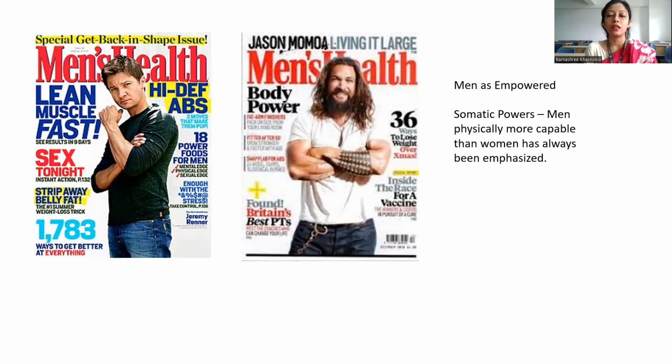It is like the male gender is at the center of the society. They are at the center of power, and to attain that power, to be masculine, to be a man, one needs to be muscular, one needs to have lean abs and broader shoulders. You can see how these two men are posing, and these magazines are creating this illusion of a body type which the audiences, the consumers, would like to attain.